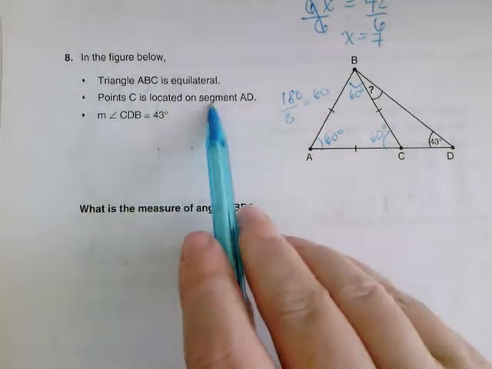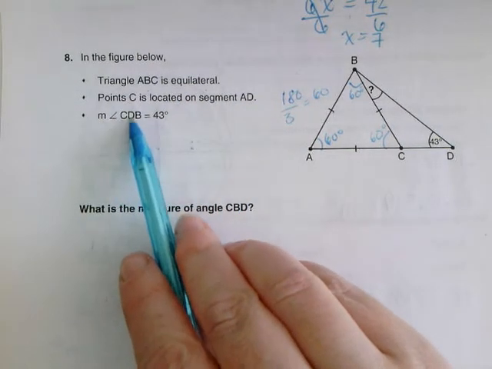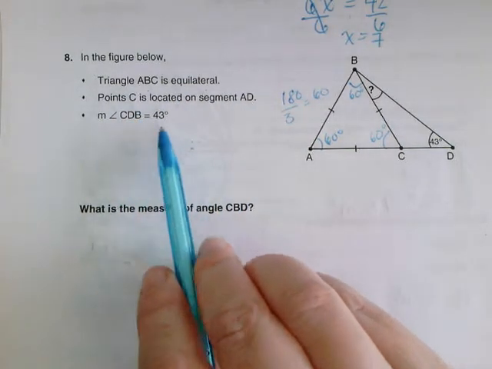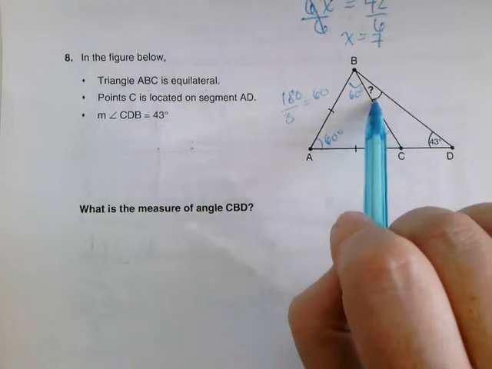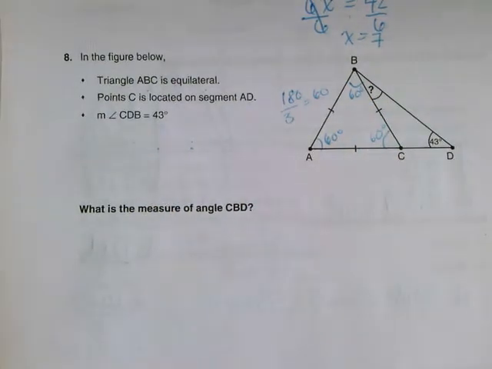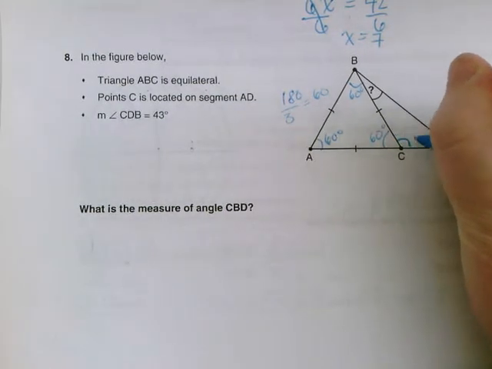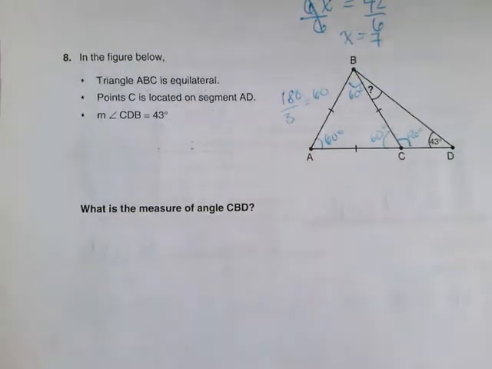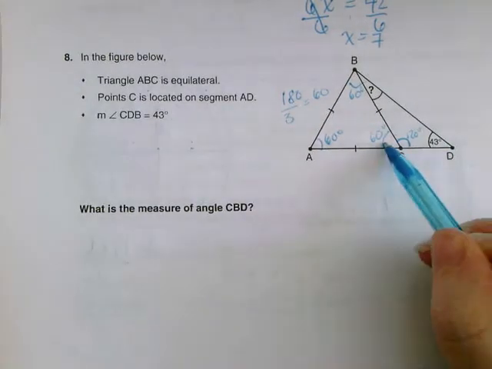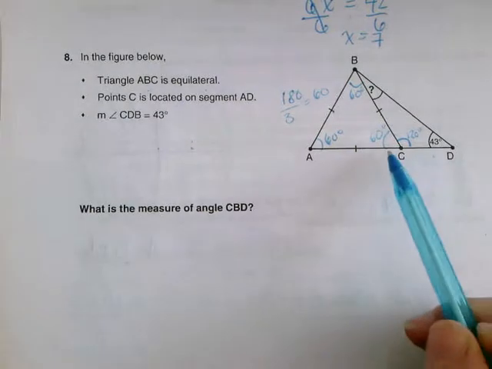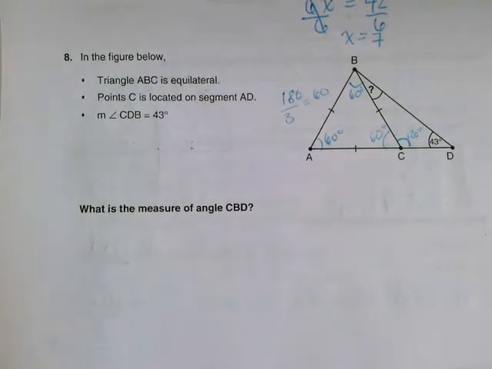So it says point C is located on segment AD. The measurement of angle CDB is 43 degrees, and we're trying to find this angle over here. Okay, so you could go across here and realize that this is supposed to be 120 degrees, because the 120 and the 60 are supplementary angles. Since they're on a straight line, they have to add up to 180 degrees.